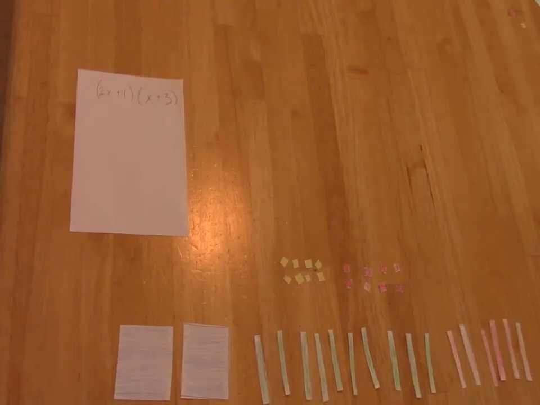Here is the example solution for 2x plus 1 times x plus 3. We can also say the quantity 2x plus 1 times the quantity x plus 3, because we're trying to multiply both of them together. So we want to set up the actual problem with algebra tiles. Here at the bottom of the screen I have all of my algebra tiles set out.